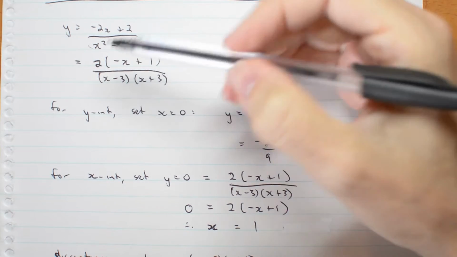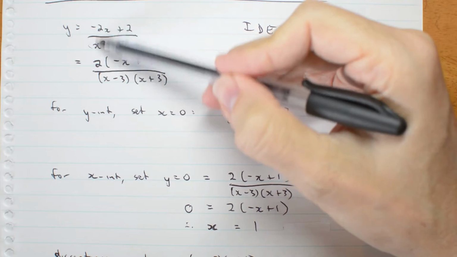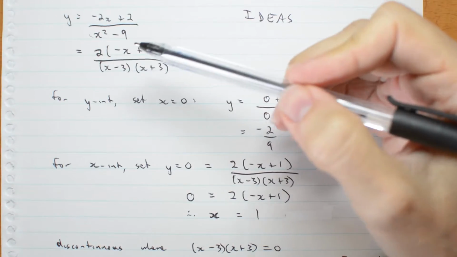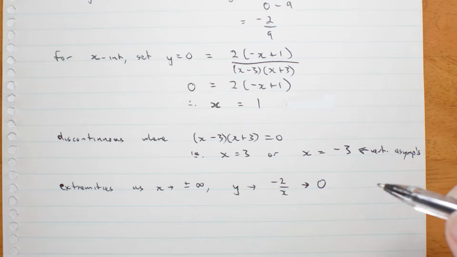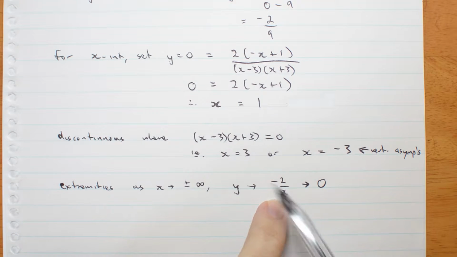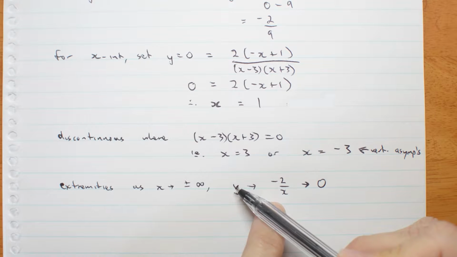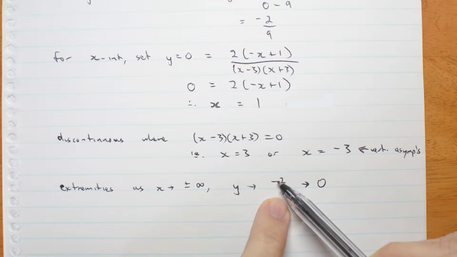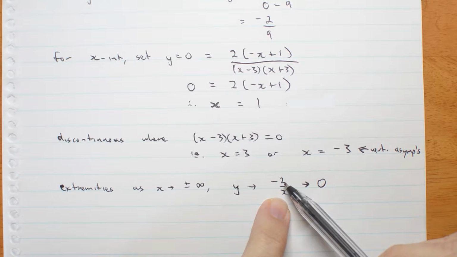It is interesting it's minus 2 on x. Okay, it's a over cx. This is actually going to tell me the sign. So, if x is large but negative, y is going to be above 0. If x is large but positive, y is going to be below 0. So I've already got some idea what's happening around that asymptote.